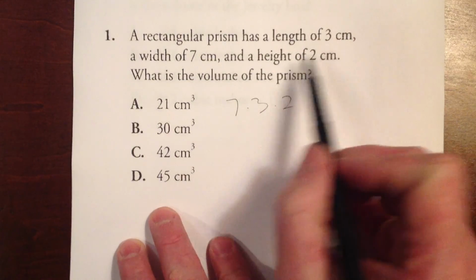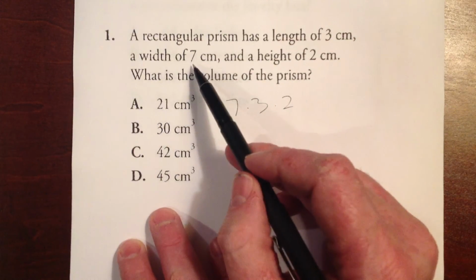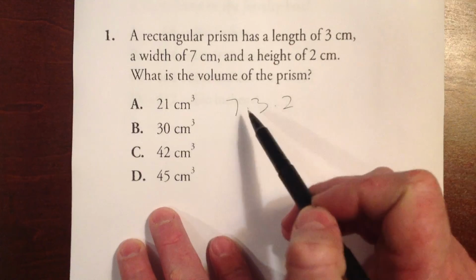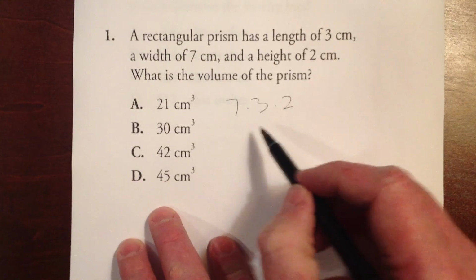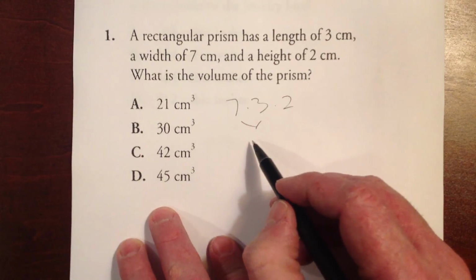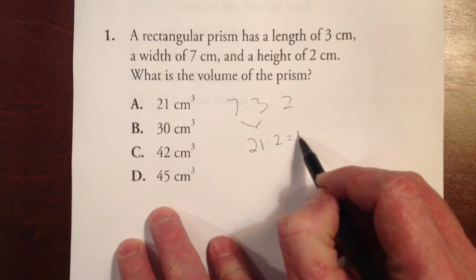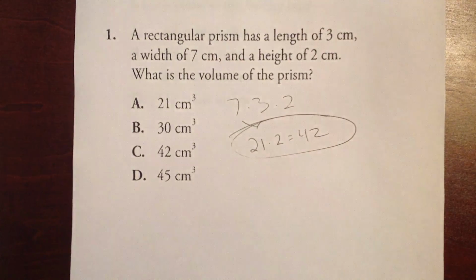The rectangular prism has a length of 3 centimeters, 7 centimeters, and a height of 2 centimeters. What is the volume? So 3 times 7 is 21, times 2 equals 42. Okay.